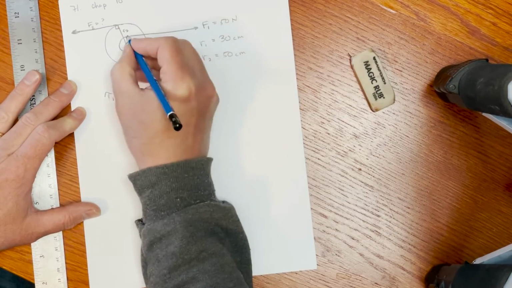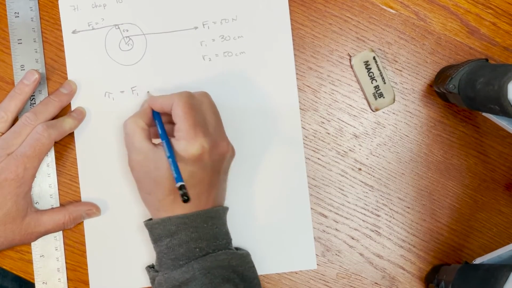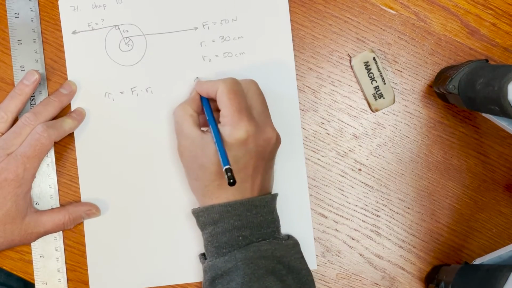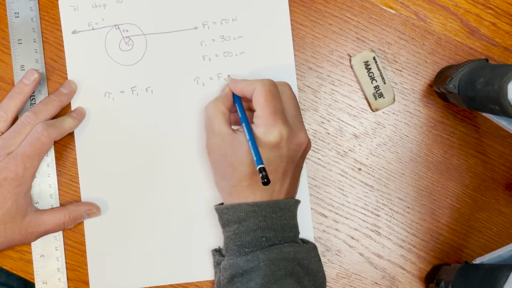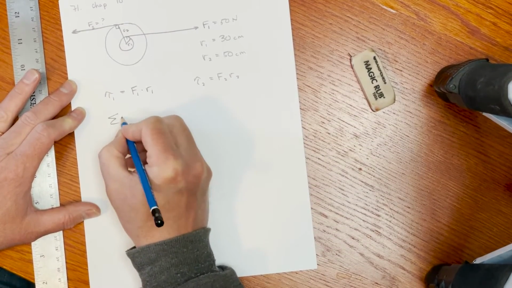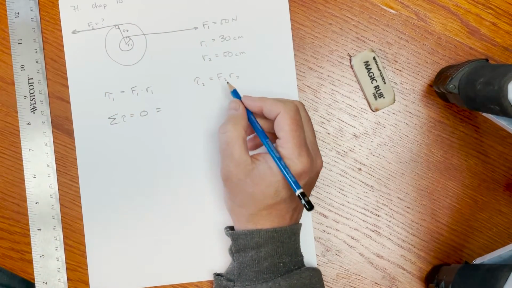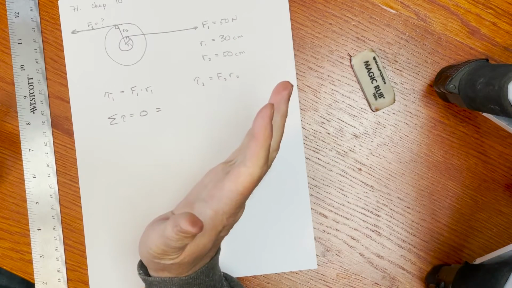being applied on the inner flywheel as just the force times the distance. And the torque on the outer flywheel is also the force times the distance. And the sum of the torques has to be equal to 0. And here's where I ask about the direction. Usually I use my right-hand rule to decide what sign the torques are going to have.